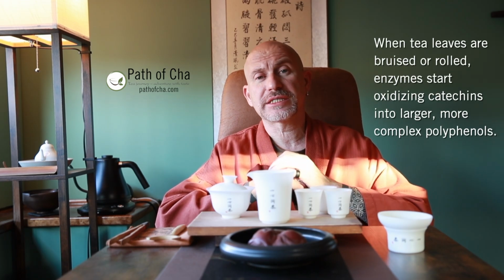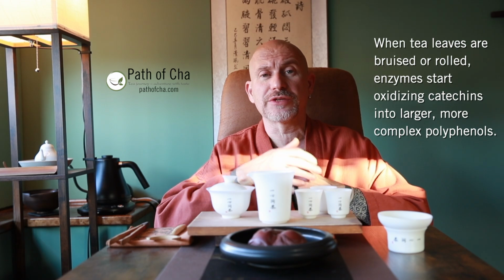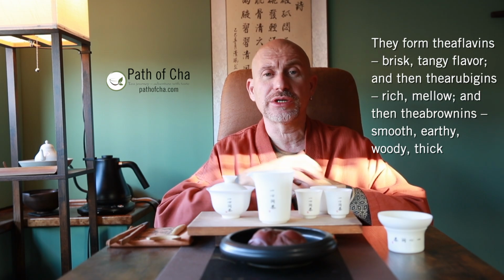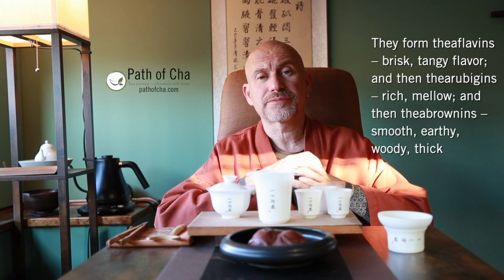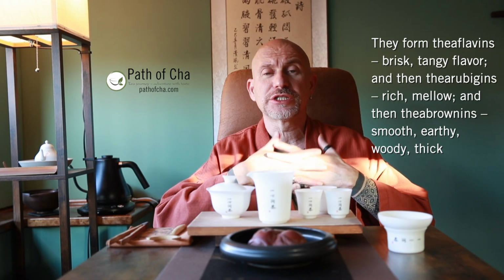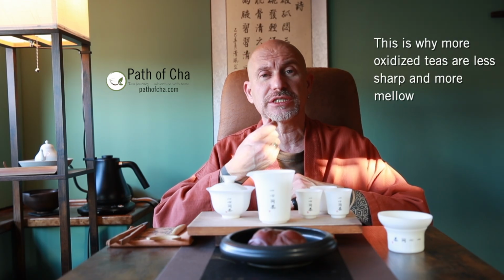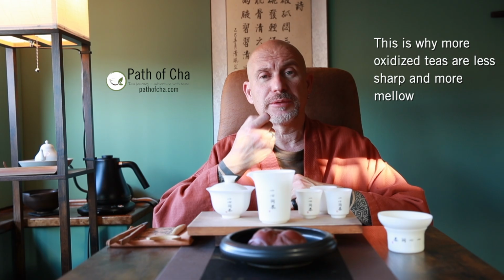But once the leaves start oxidizing, these catechins transform into other forms of flavonoids, into theaflavins, thearubigins, theabrownins, and these taste much smoother, much sweeter. So darker oxidized teas give you a more rounded taste without this briskness, without this bitterness, without this edge that many green teas possess.